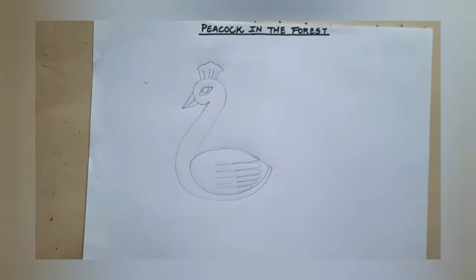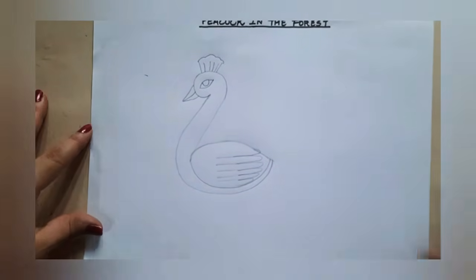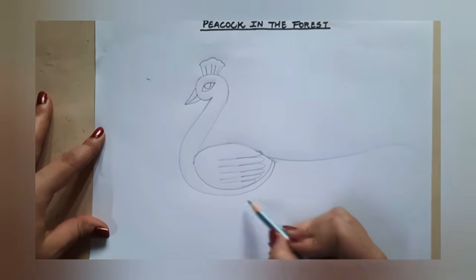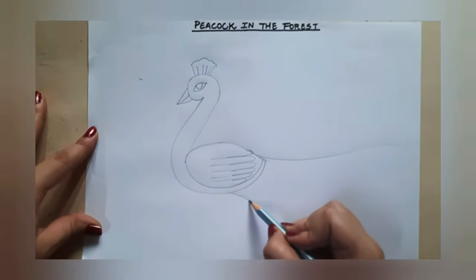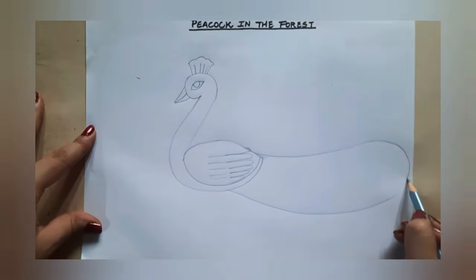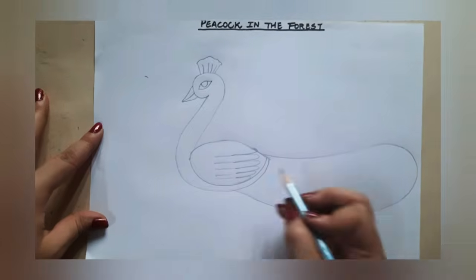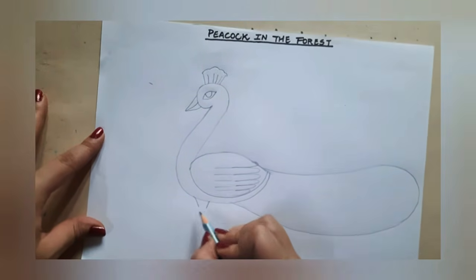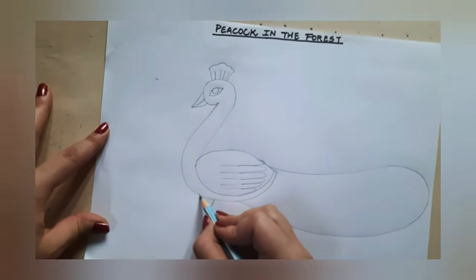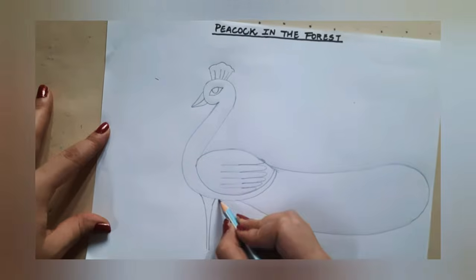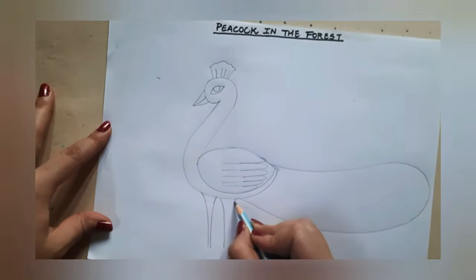Now what about the tail feathers? Peacock has a very long tail feather. Here we go. Now let's make his legs. Children, for the legs, you're going to draw 2 long V shapes.